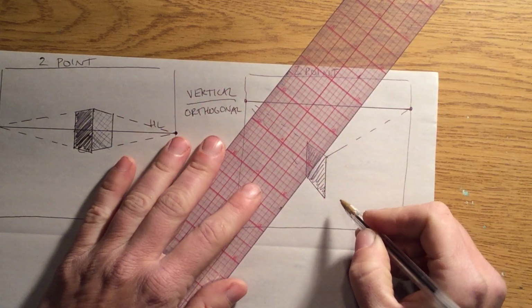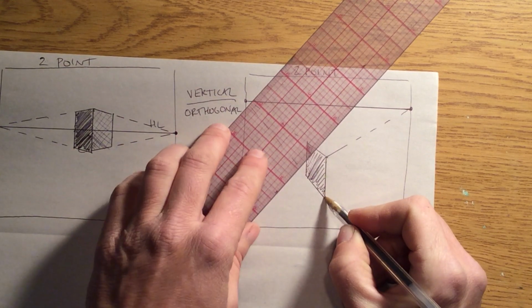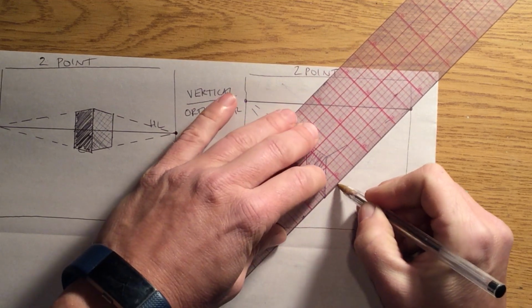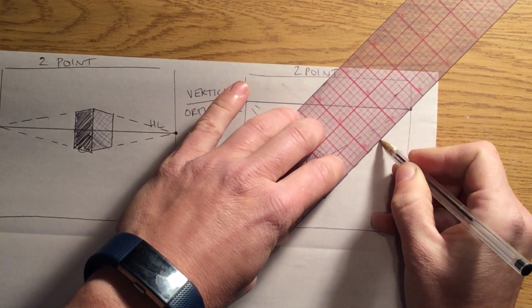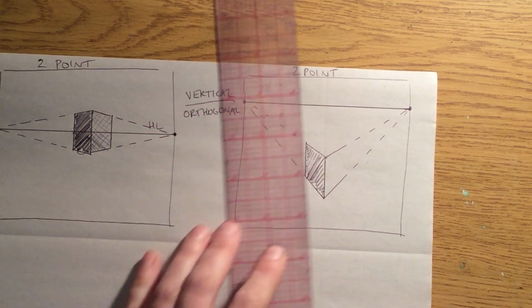And remember my trick from yesterday. I put my drawing utensil right here on the dot that I want to start. I put my ruler to it, and then I can rotate it to get it to the point that I want to hit. And I'll end my right wall with a vertical.